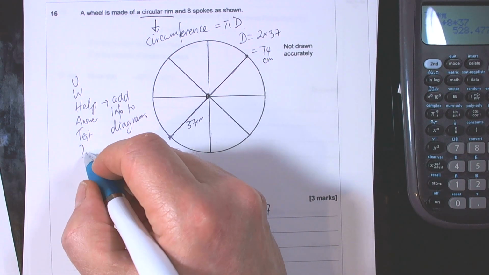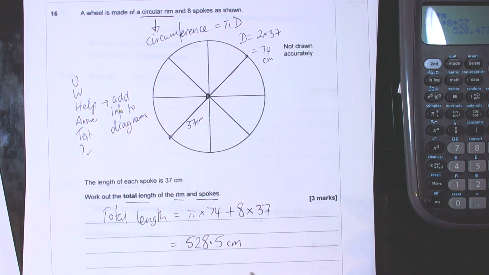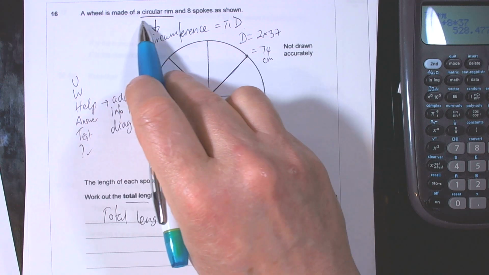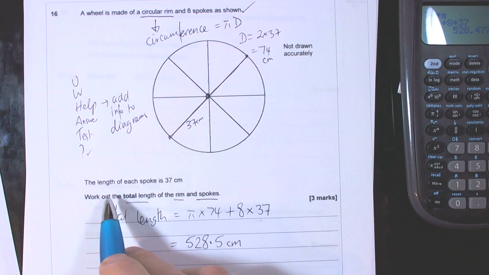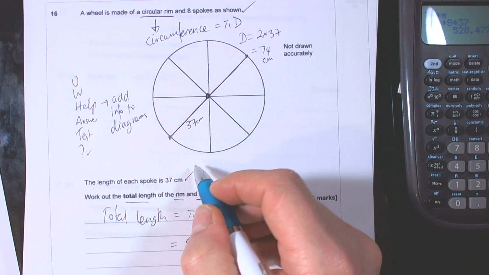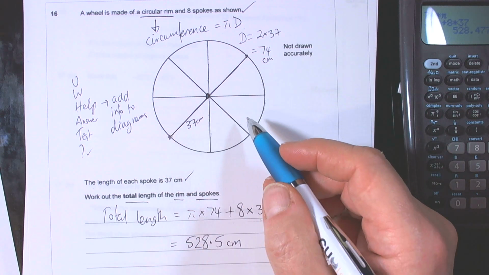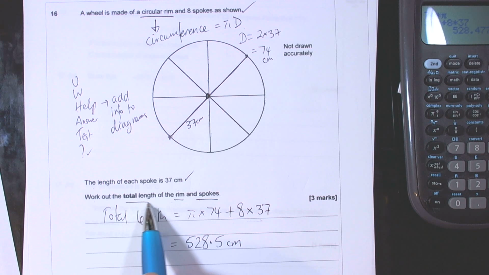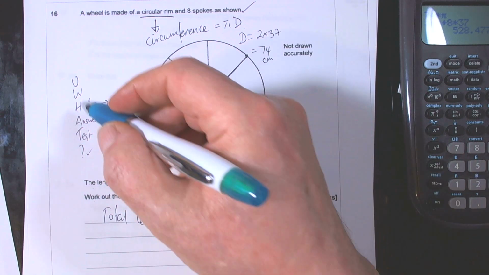And the question mark is all about going through and ticking off every sentence. Have we recognised all the information and done it? So a wheel is made of a circular rim and 8 spokes, yeah, we did that. The length of each spoke is 37, yeah, we put that on the diagram to help ourselves and thought about how we use that to get the diameter, because that gave us the radius. And then we've worked out the total length of the rim, yeah, we've done all that. So we've gone through that question using the U-What principle.